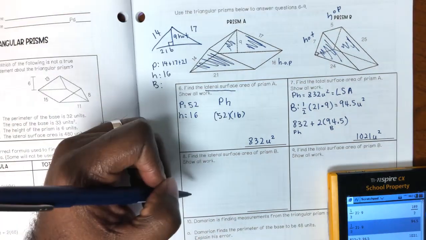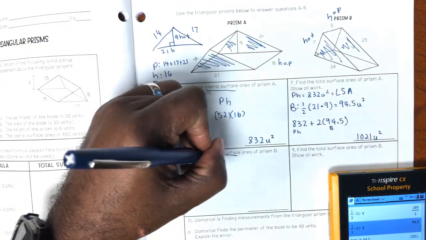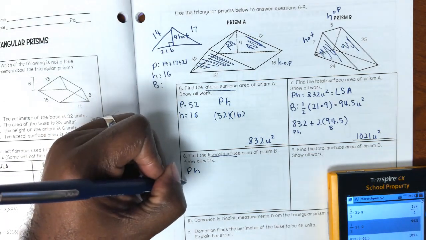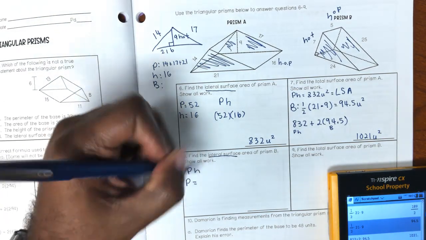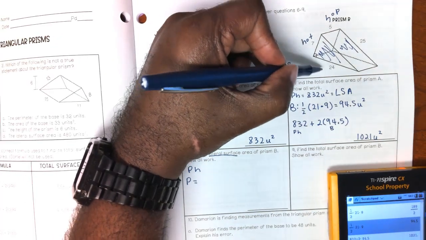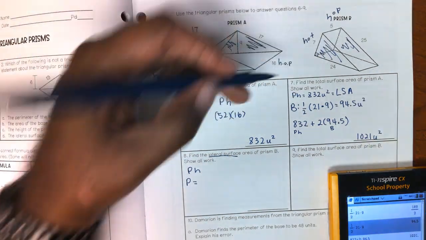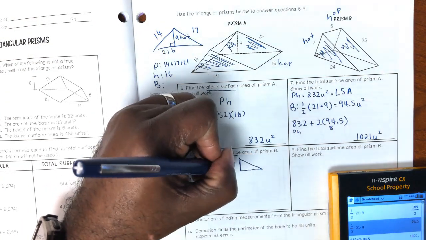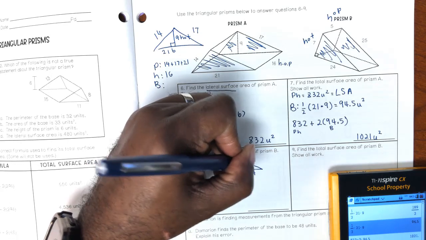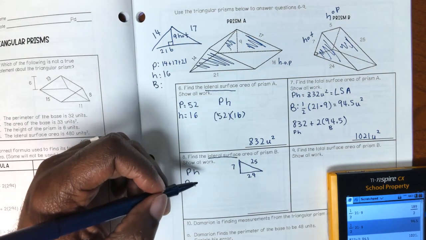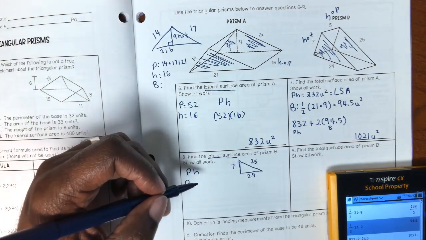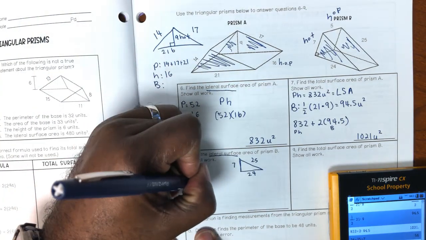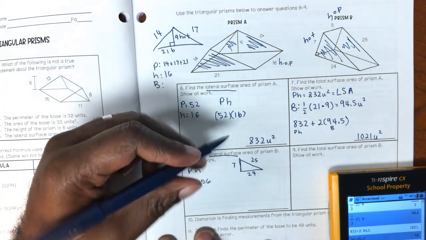So we could find big B, but first let's go ahead and knock out lateral surface area, which is P times H. So we know that P is going to be equal to 7 plus 24 plus 25. So remember, don't feel afraid to draw a triangle like this. We got 7, 24, 25. Okay, let's add them all up together. So 24 plus 25 plus 7 equals 56. So P is 56. H is 5.